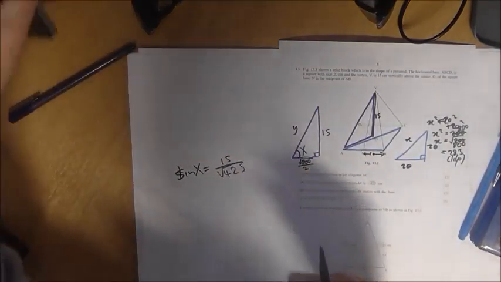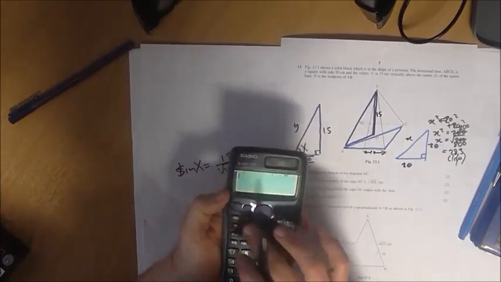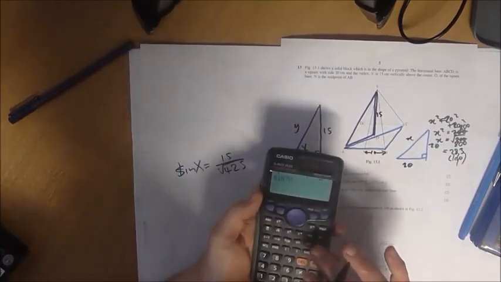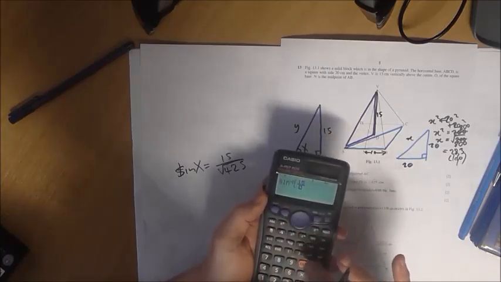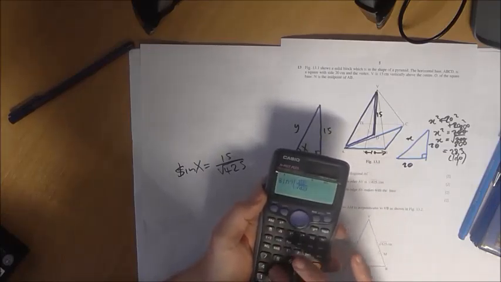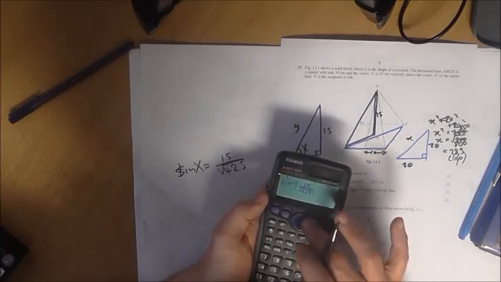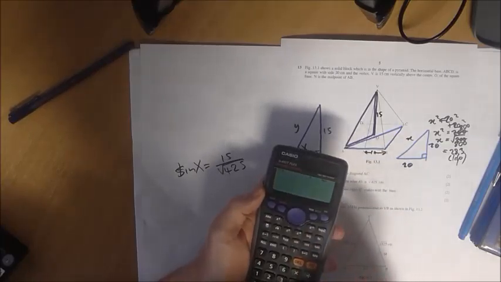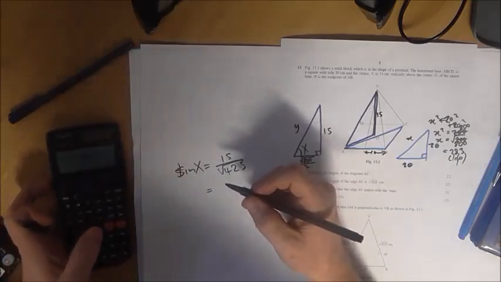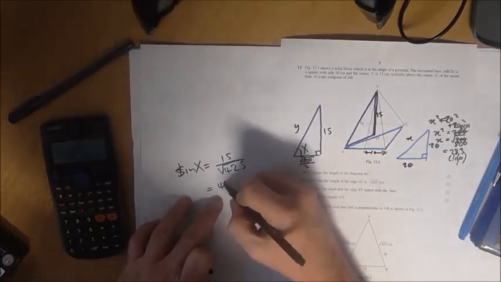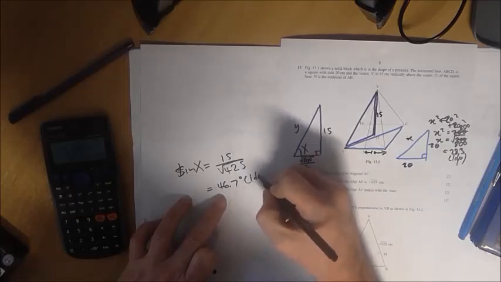So go shift sine fraction 15 over root 425. So that's 46.7 to one decimal place.